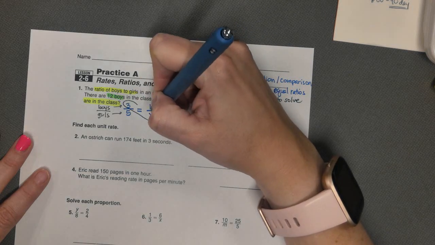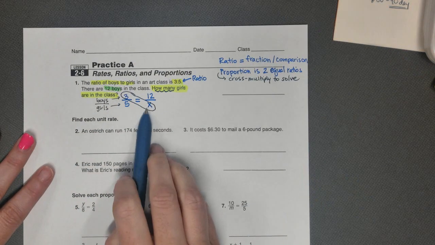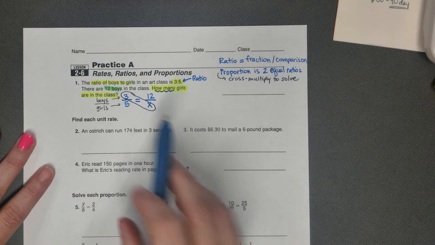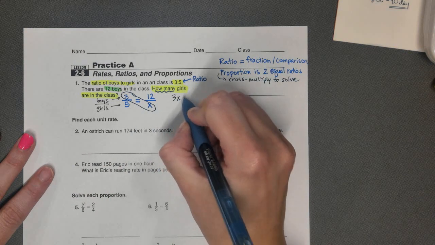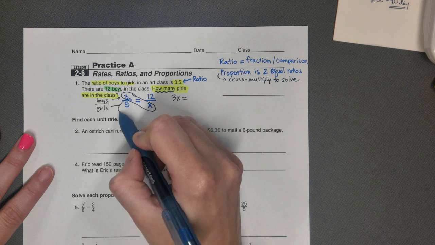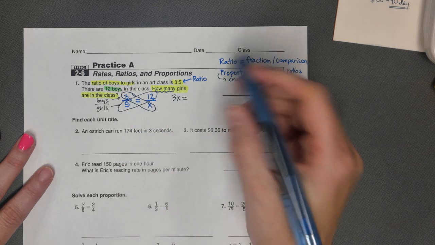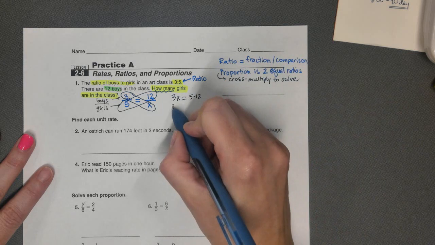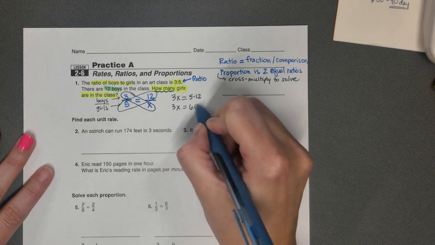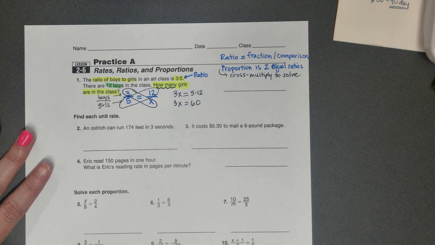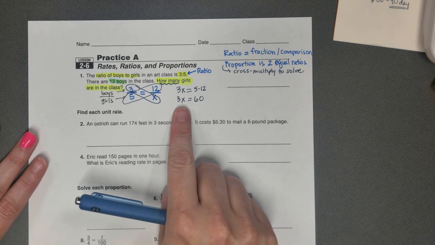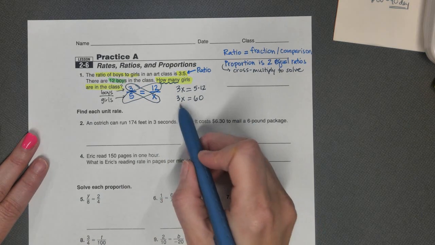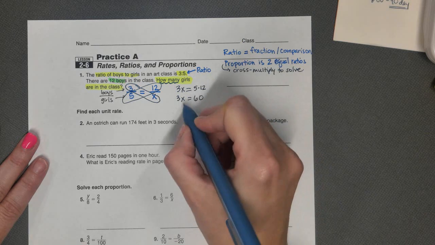Multiply the diagonals. 3 times x. What is 3 times x? 3x. Great. What is 5 times 12? 60. It is 60. Good. Okay, and then we're just going to solve this for x. So if I'm going to solve for x, what do I have to do to both sides?